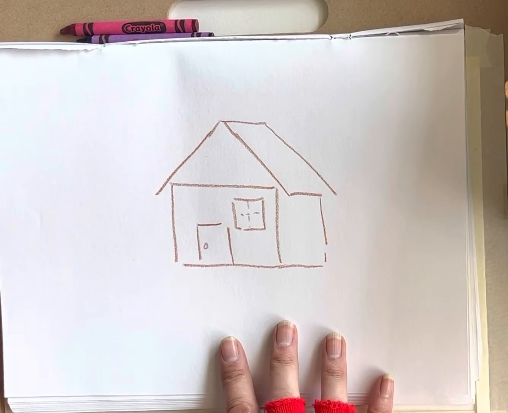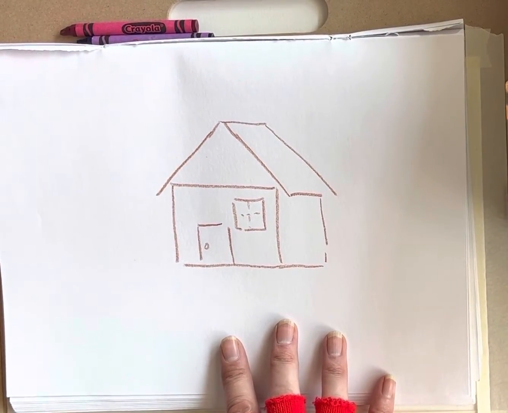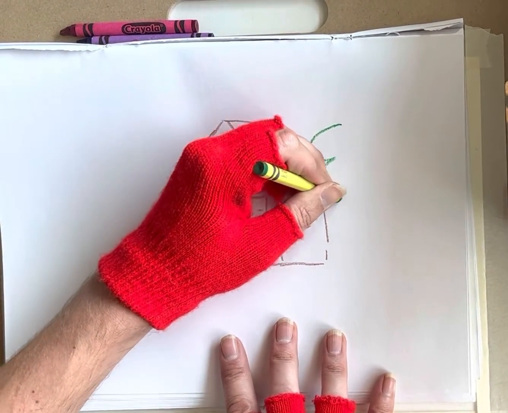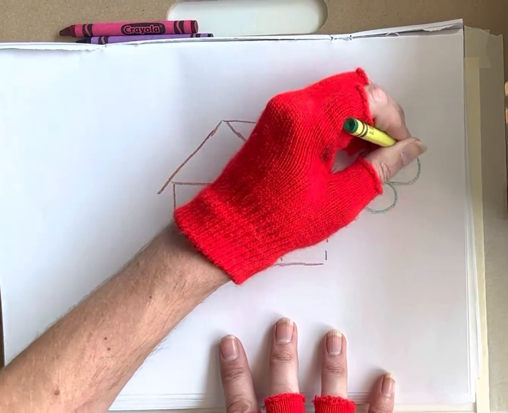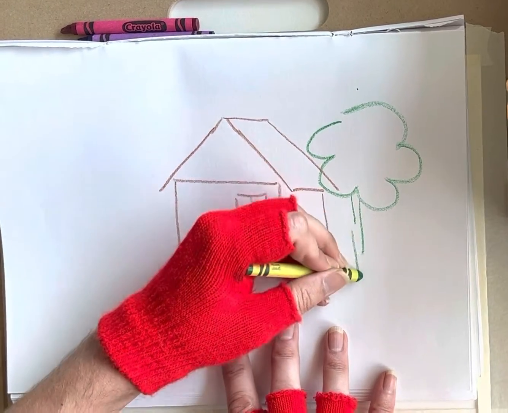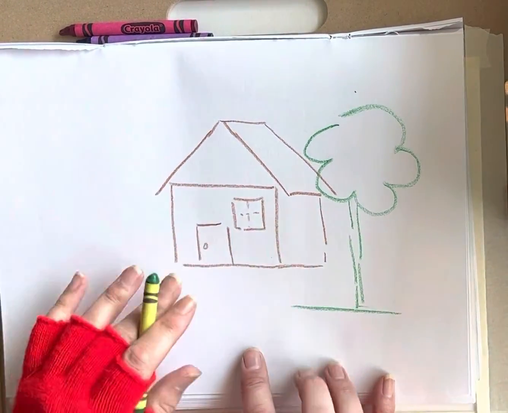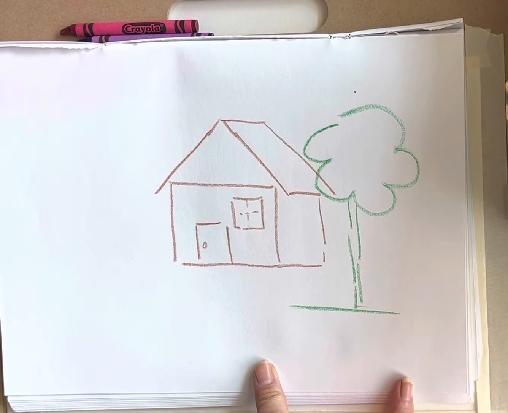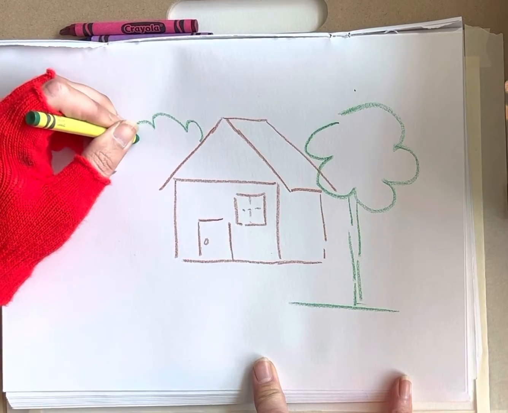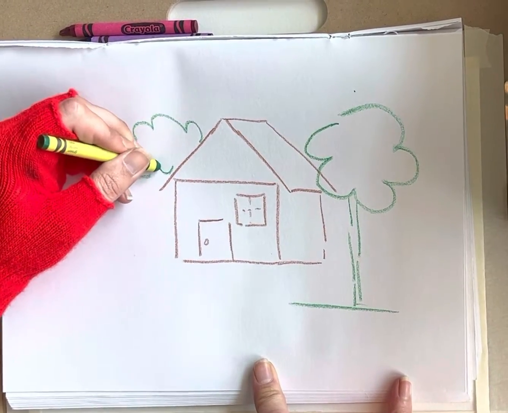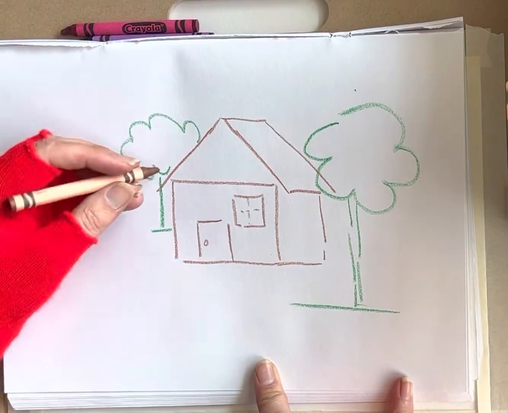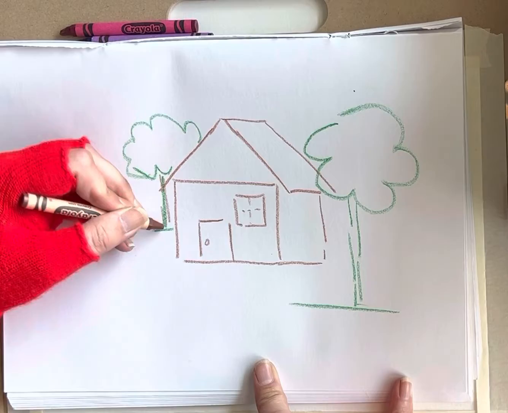Now, what else did we have? We had a tree. Trees can be in front of the house, and here we deal with overlapping. We're going to make it big, bigger than the other ones. And let's put another tree back here. This is called overlapping. And all of a sudden, you can start seeing distance between the two. See?